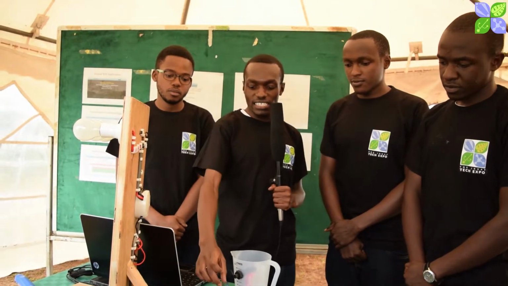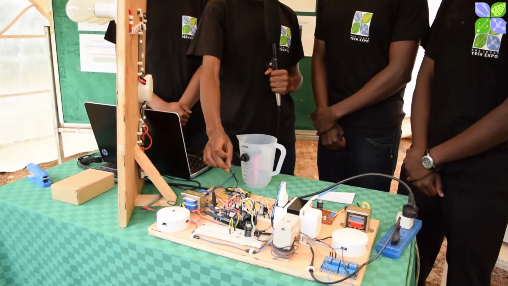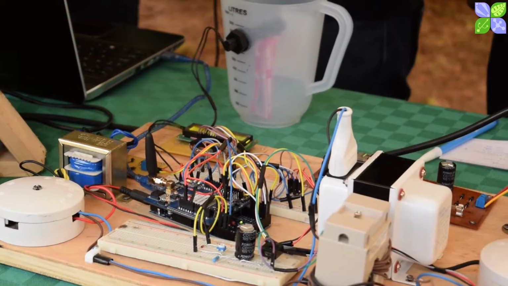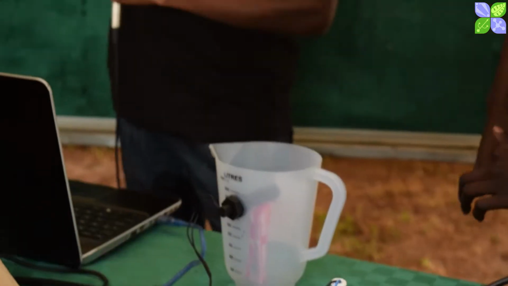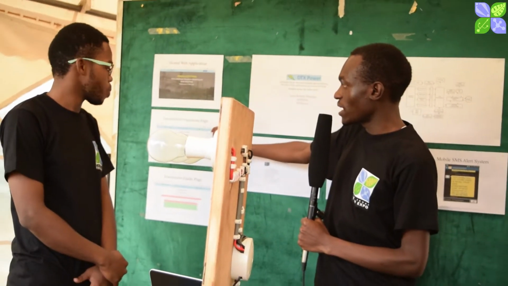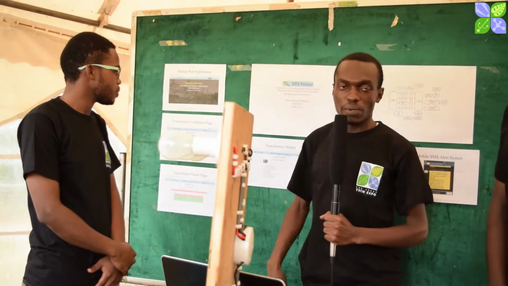Our project is called DTX Power. It's a transformer monitoring, protection, and geolocation system. We basically monitor the transformer conditions, that is power, voltage, temperature, and oil level. That data can be seen on site using an LCD display integrated into our system, and we also send the data to the control center where it can be seen using a web application which we have developed, which is going to be used by the control center monitoring personnel.